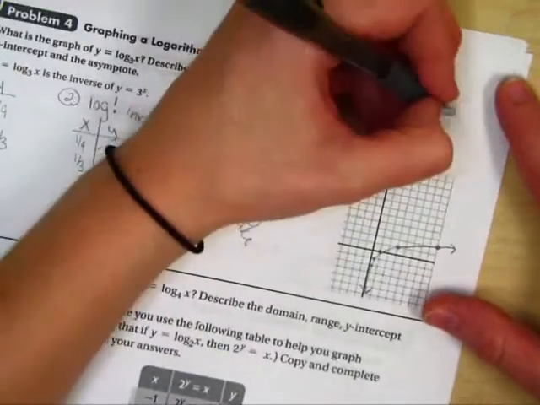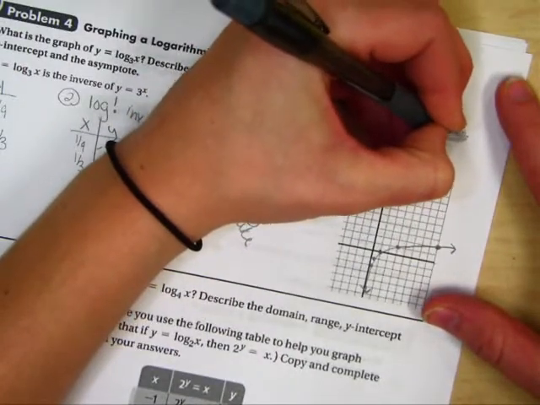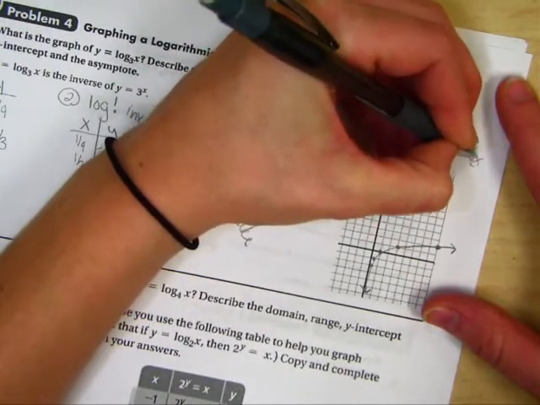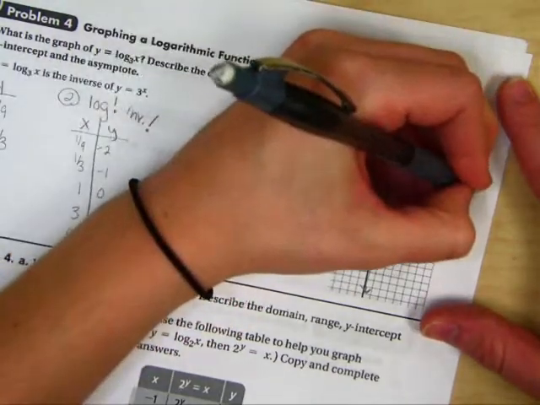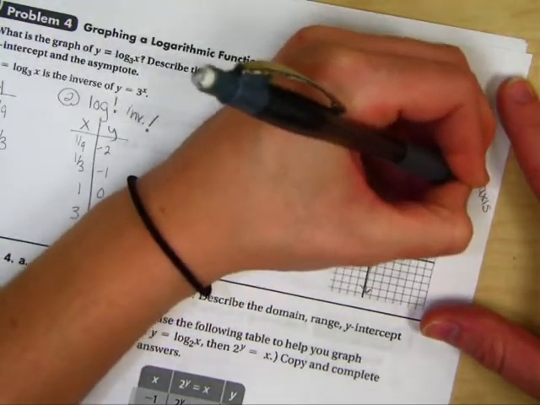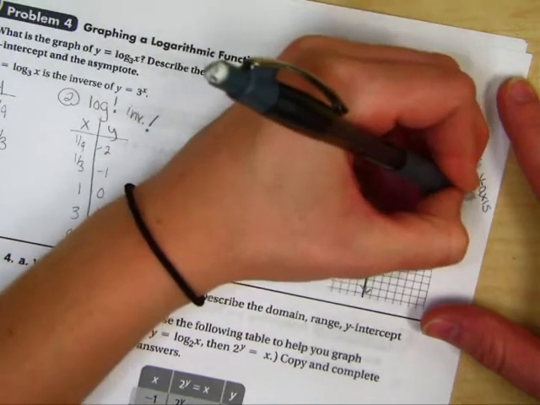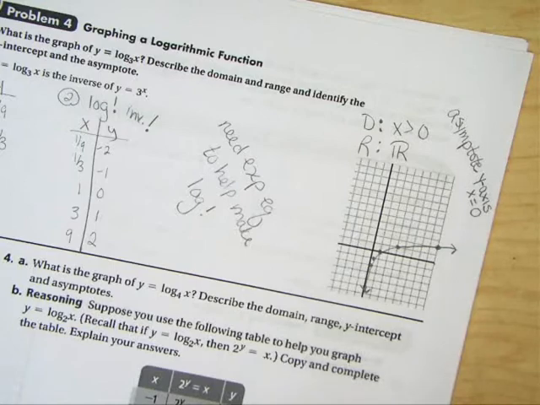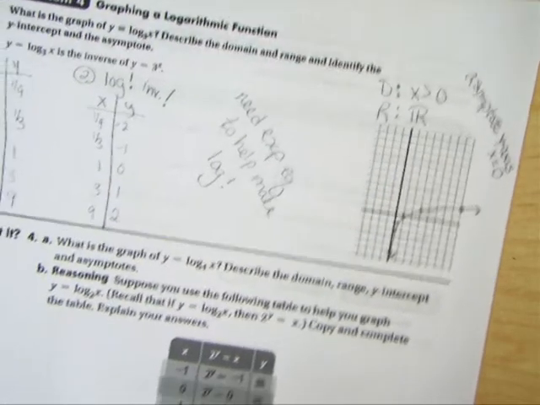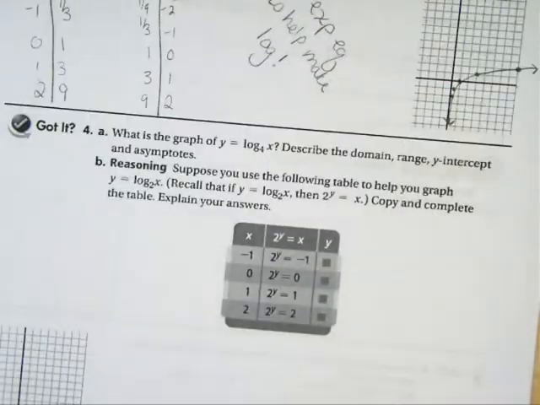The asymptote in this one is the y-axis, which if you needed a formula, is x equals 0. Alright, moving on. We'll do the next one in another video.